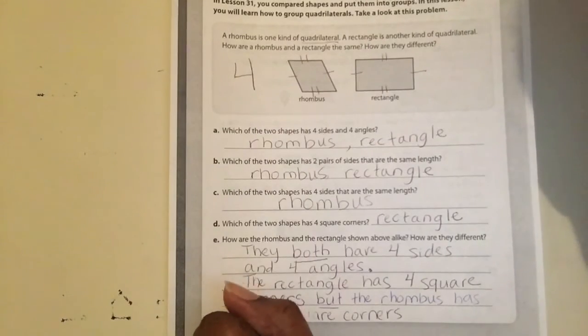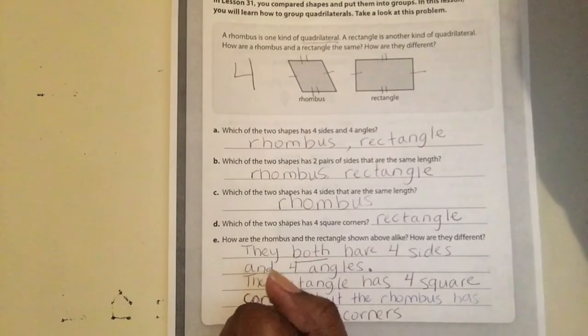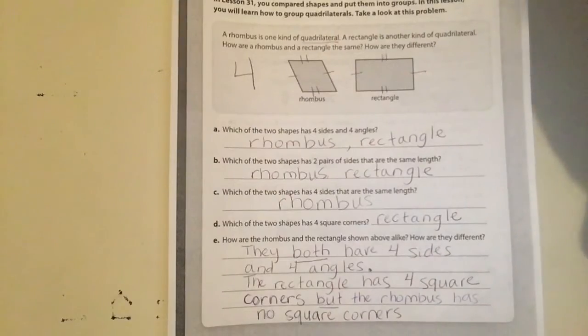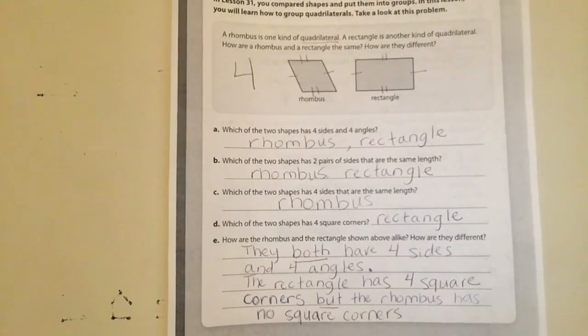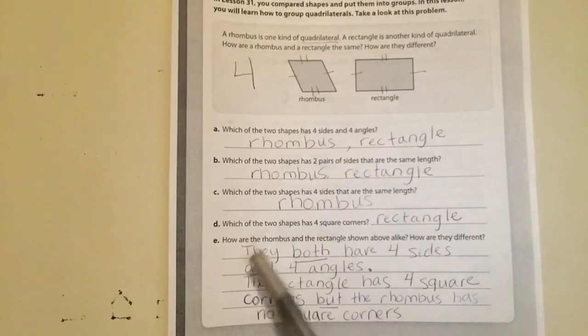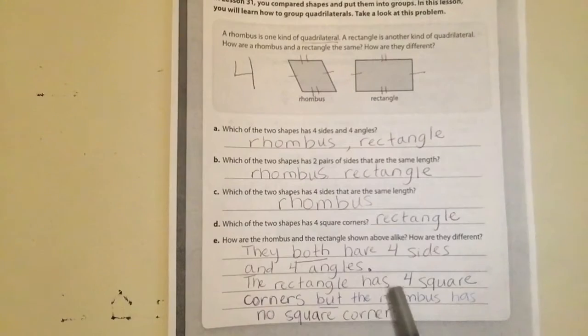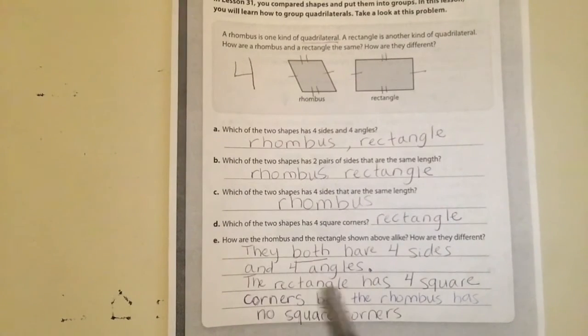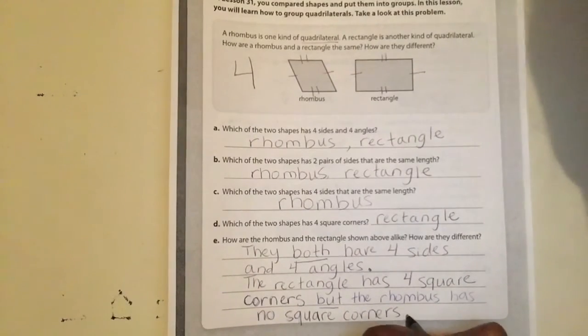All right, let me read this, make sure it makes sense, because we know after we write a sentence, even though we're doing math, we need to make sure it makes sense. They both have 4 sides and 4 angles. That's how they're alike, period. The rectangle has, now this is how they're different. The rectangle has 4 square corners, but the rhombus has no square corners, period.